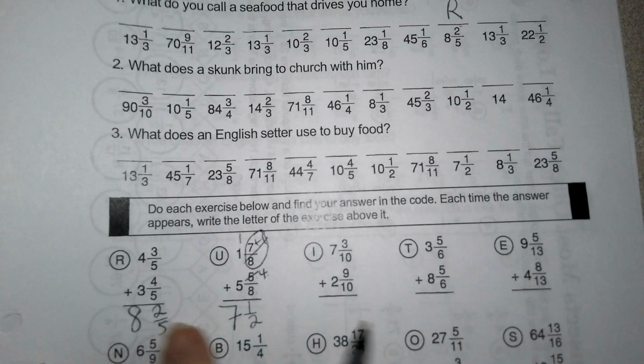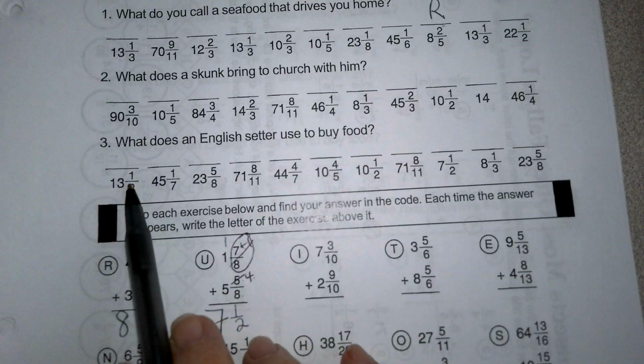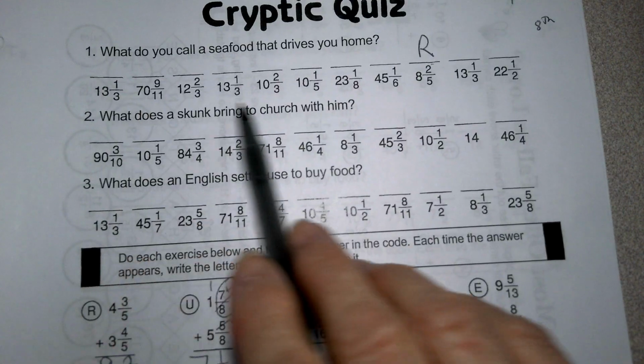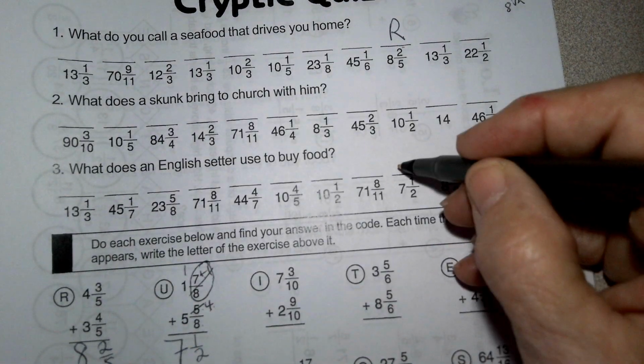I'm recording late. We already did these two. Is there another 8 2/5? No, that's it. And then 7 1/2. Or 7 1/2. It's right here. So that gets the letter U.